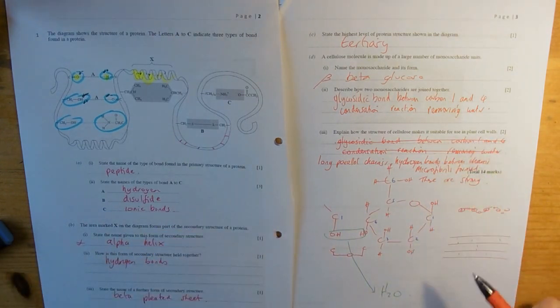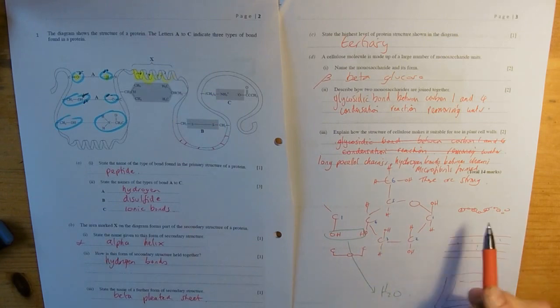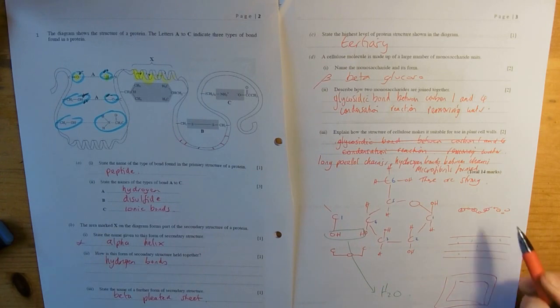So plant cell walls are very strong, these cellulose cell walls, and that's why plants don't fall over, because of these microfibrils formed from long chains of cellulose with interconnections with hydrogen bonds.